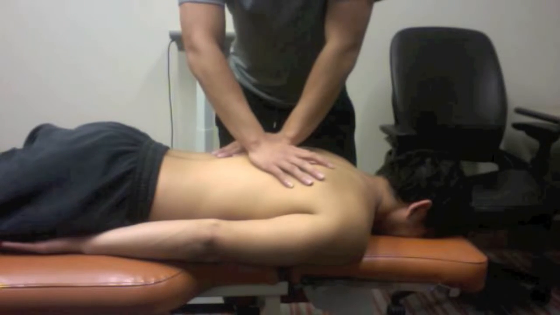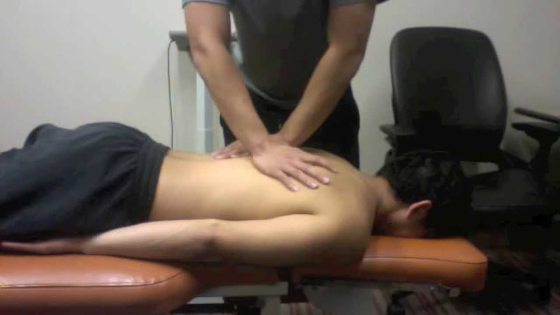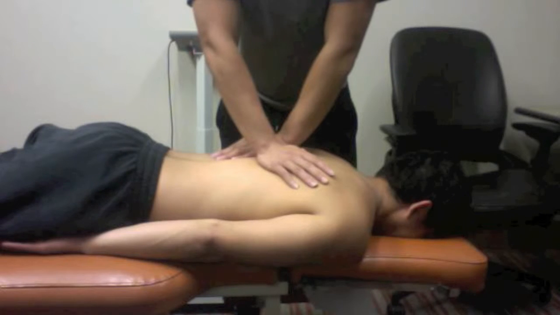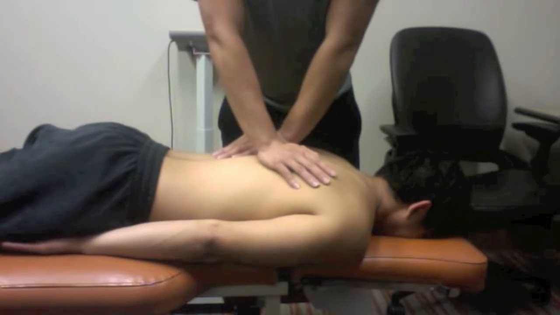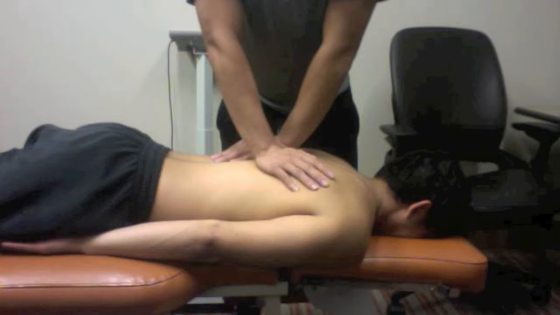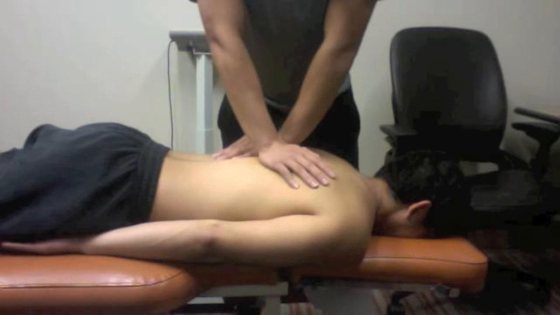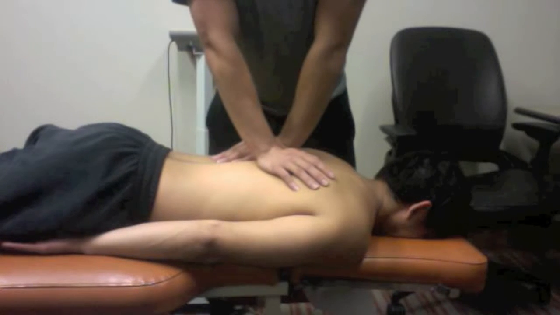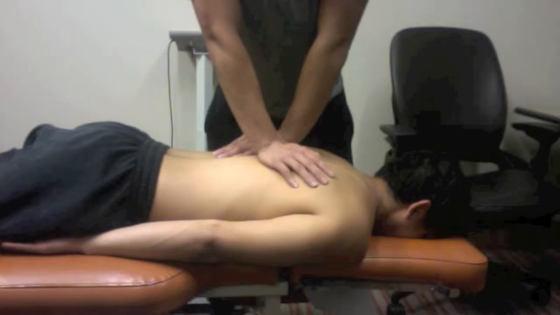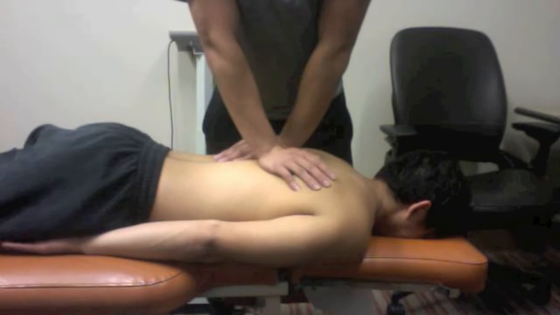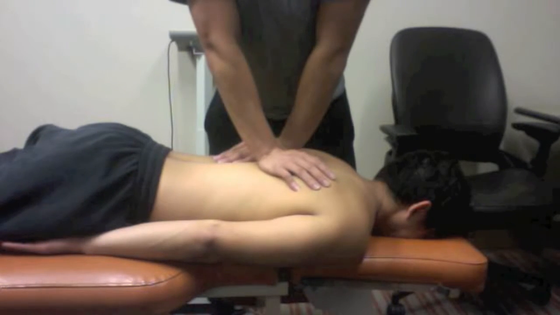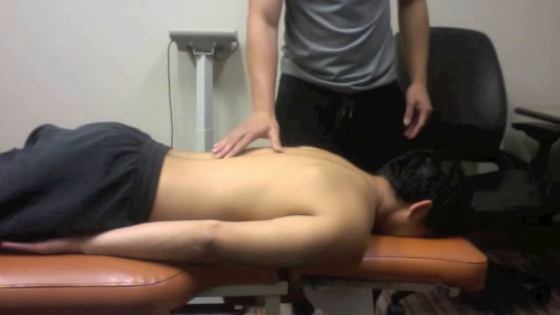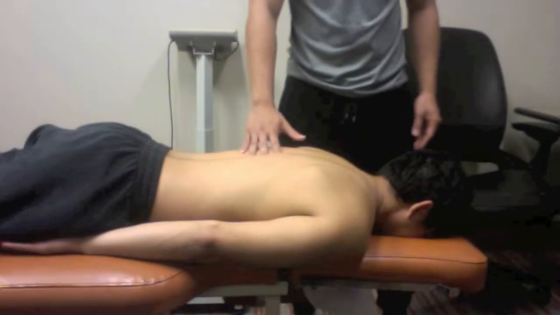Next, you'll take up the slack by rotating your hands. You have the patient relax, take a deep breath in and out. You can have them take multiple deep breaths. You want to lock out your elbows. And you want to take up the restriction. You want to engage that barrier. Once you engage that barrier, apply a quick high velocity thrust. And that should alleviate pain and restriction in the thoracic spine of the patient.